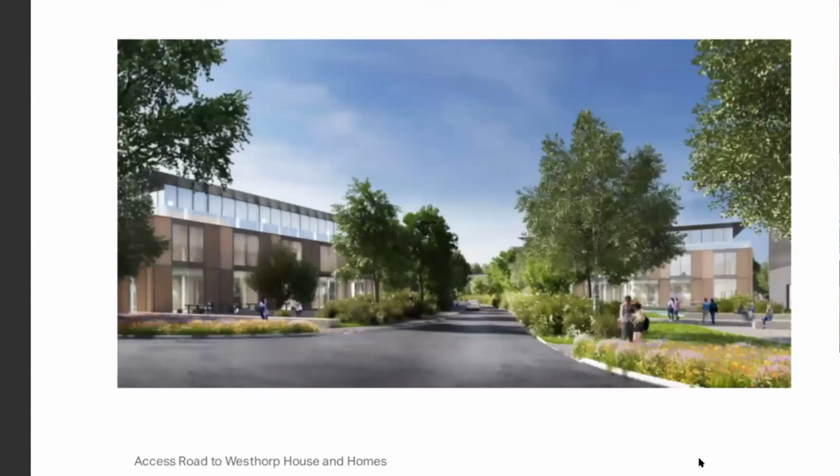Next slide. So again, this is just one of the views looking up, and it's adjacent to two of the buildings with the setbacks. What we're trying to do is, the road itself has the natural hedgerows that are placed, but then behind it there's a little bit more public realm that can be accessed and enjoyed.